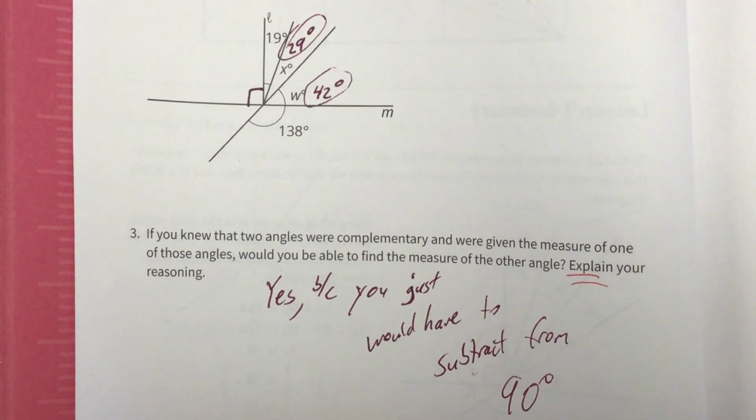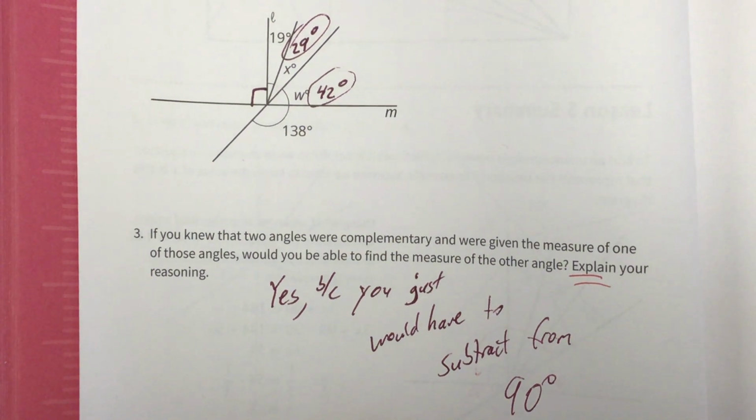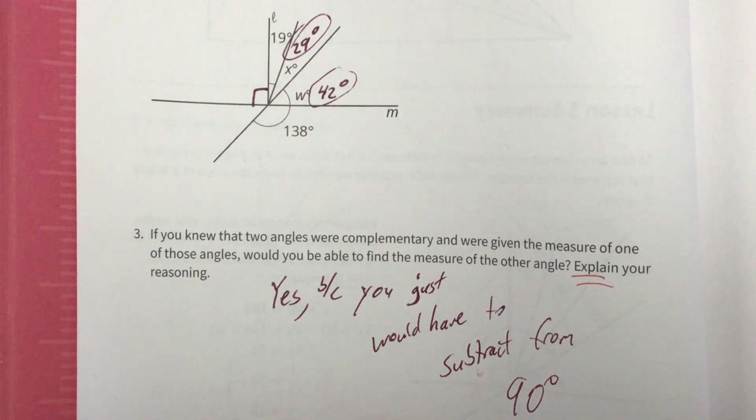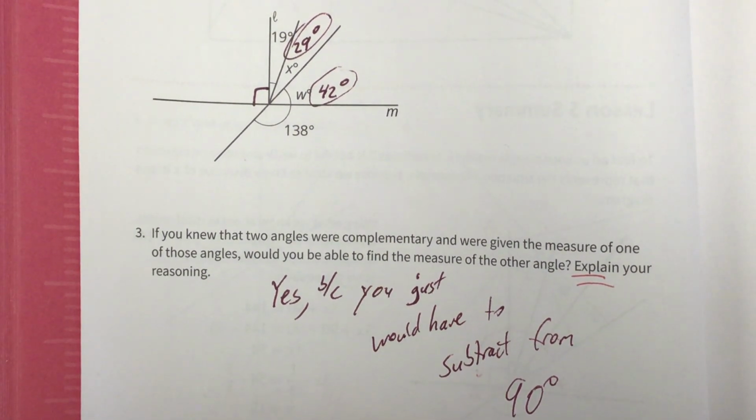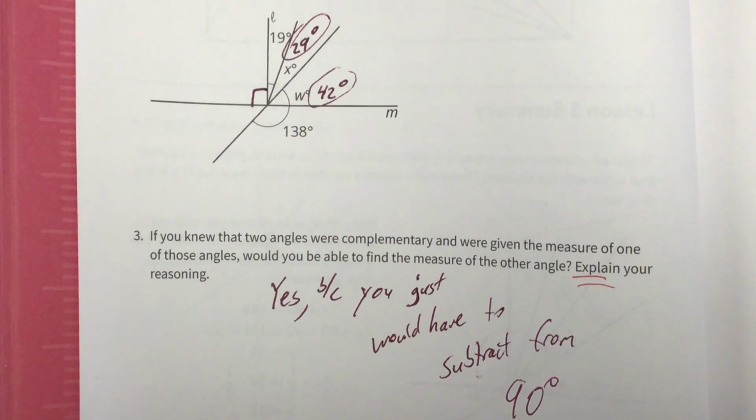Make sure you explain there. Kellen, so if I said the angle is 1 degree, then the other one would be 89. I'm so smart. Question 4.